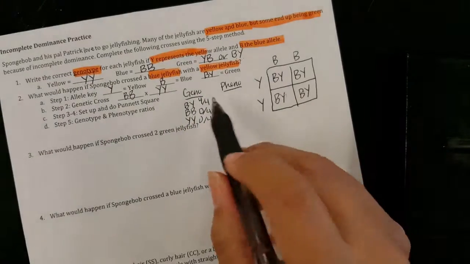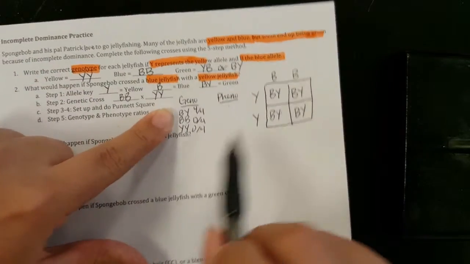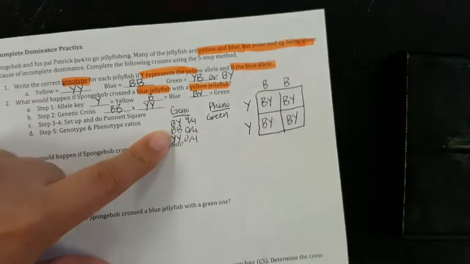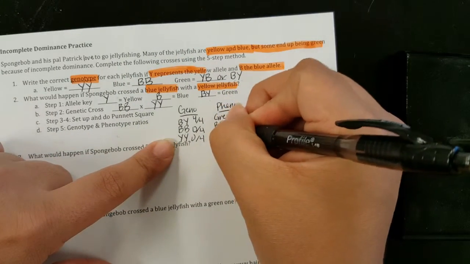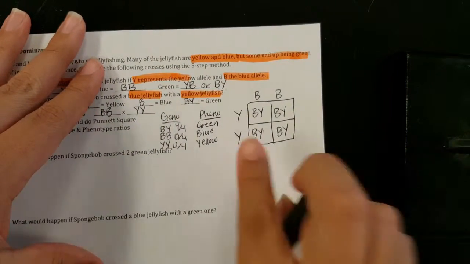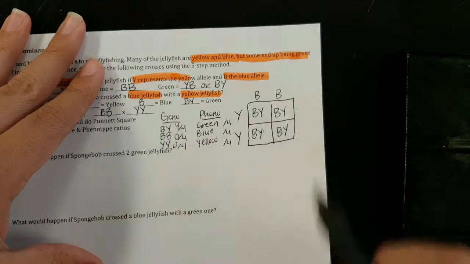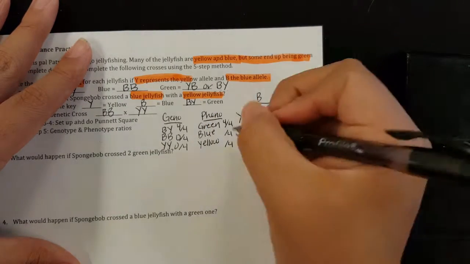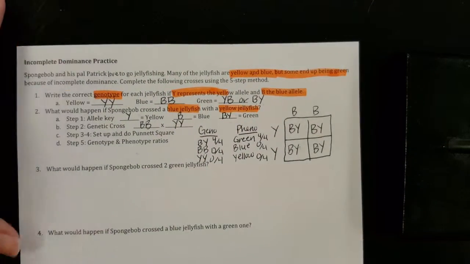And now we have to figure out the phenotype for each of these genotypes. I've already established that BY is going to be green, BB is going to be blue, and YY is going to be yellow. Then you look at it again and notice, first of all, for our ratios, that denominator is still 4. All of them are going to be green, so that's 4 out of 4 for green. None of them are going to be blue. None of them are going to be yellow, so that is 0 for both of those.